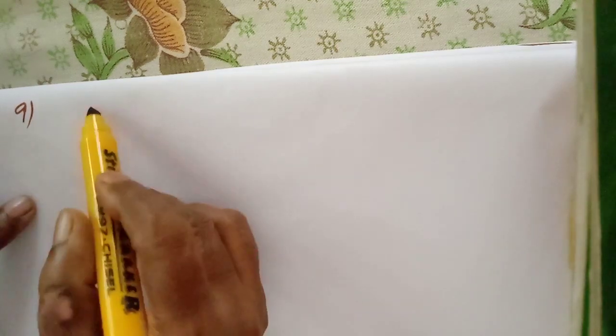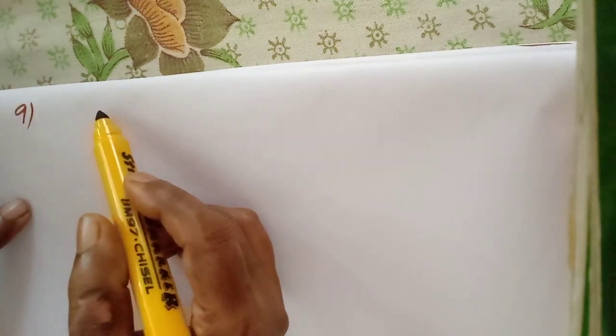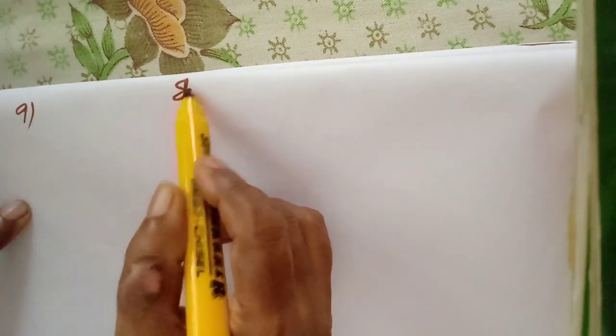Here, prepare trading and profit and loss account. Okay, so we have to write Mr. Ganesh, in the books of Mr. Ganesh. That you have to write first.